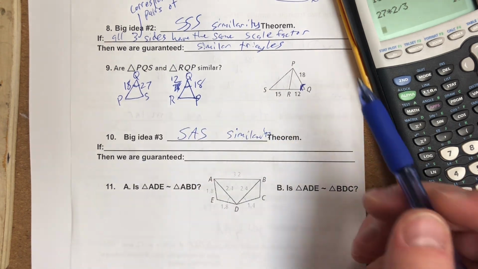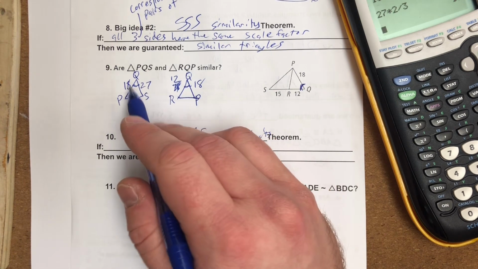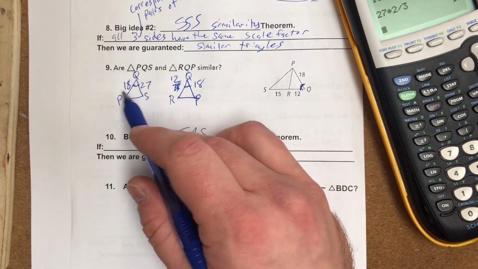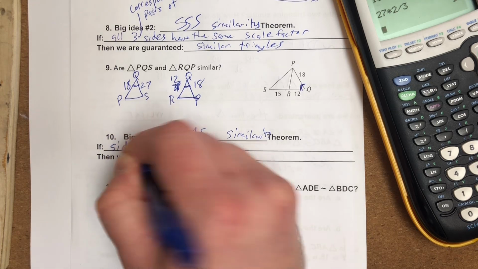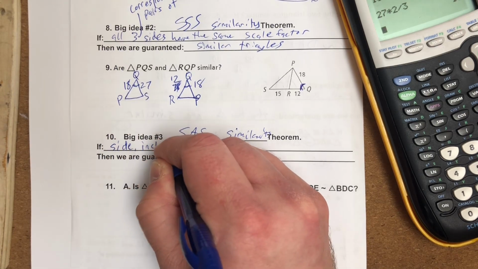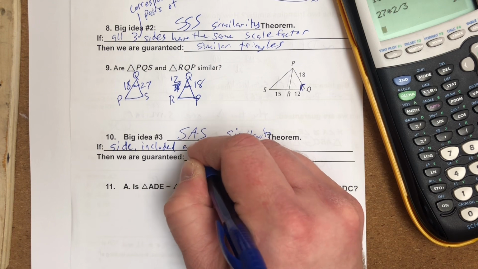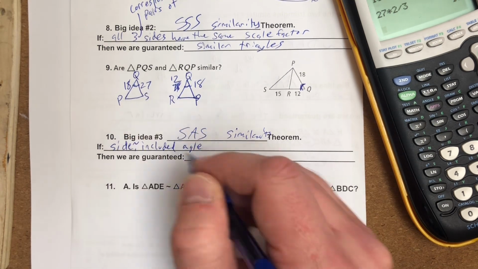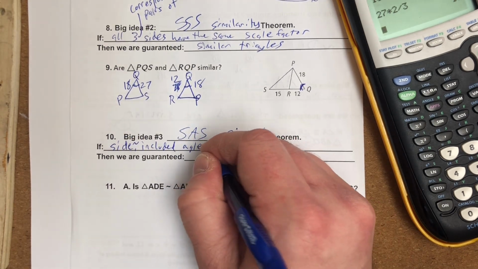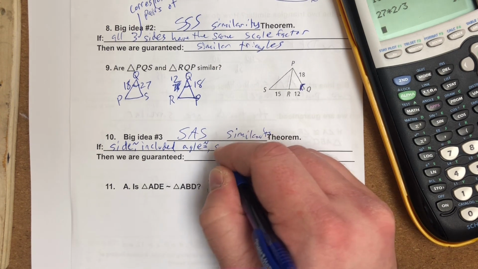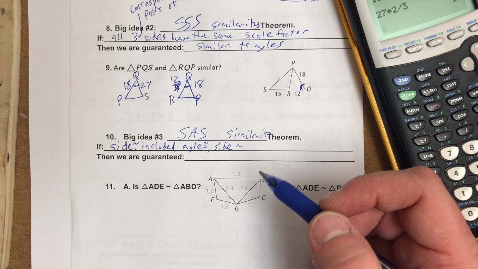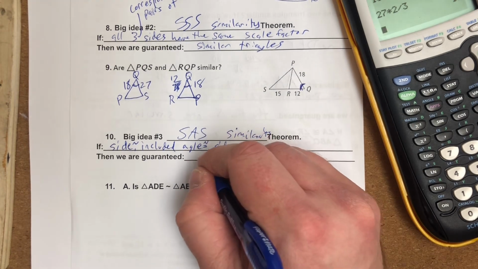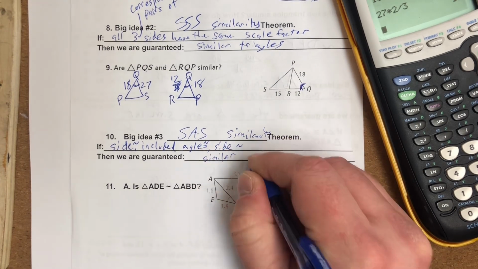So I'm not gonna write the if and then. This is the situation that we have. If we have a side, the included angle, and the other side. Okay, fine. Side, included. So the side needs to be similar. The included angle needs to be congruent. And then the side needs to be similar. And the sides have to be the same scale factor. Then we're guaranteed similar triangles.